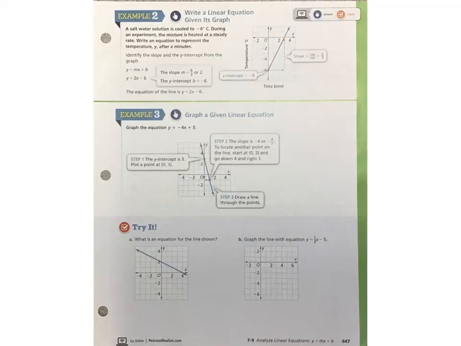Next, let's consider example 2. Write a linear equation given its graph. A saltwater solution is cooled to -6 degrees Celsius. During an experiment, the mixture is heated at a steady rate. Write an equation to represent the temperature y after x minutes.